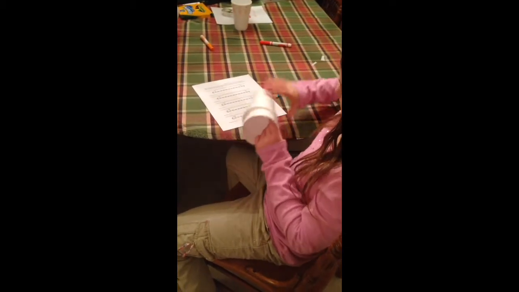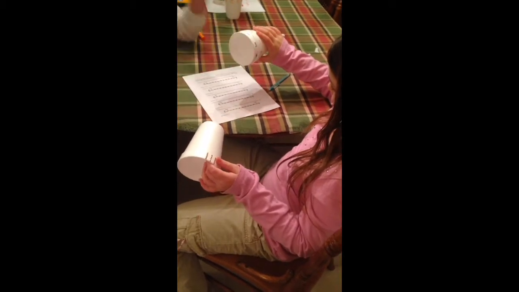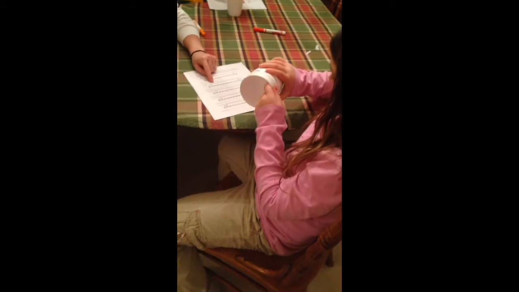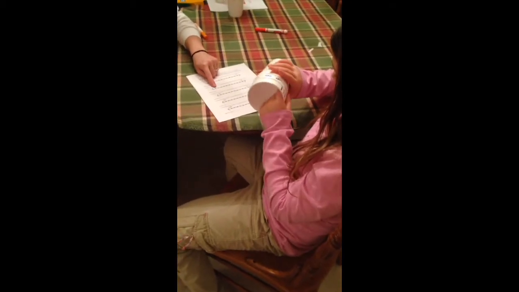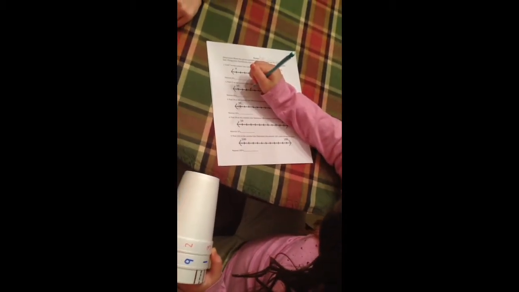Perfect. Now we have find 13. So we'll need our next set of cups to find 13. But first we're supposed to find it on our number line. I'm going to start with 10. Put it right there. Perfect. Now use your cup and find 13 with your cups.